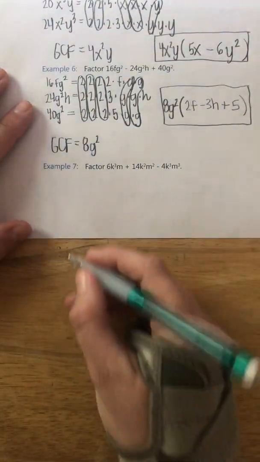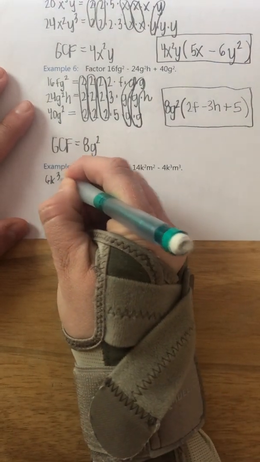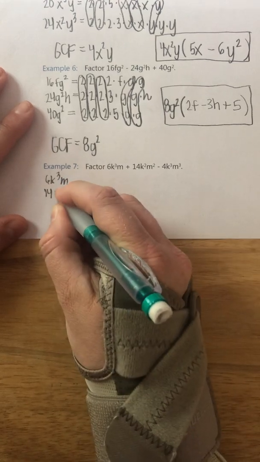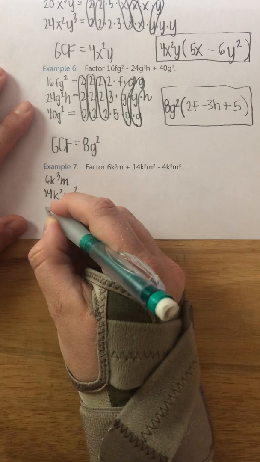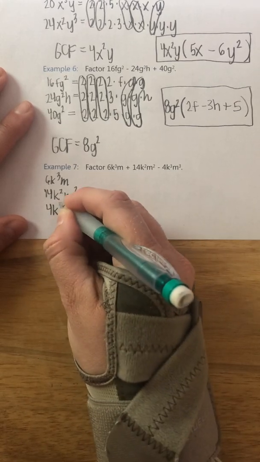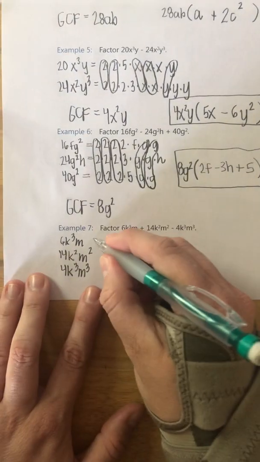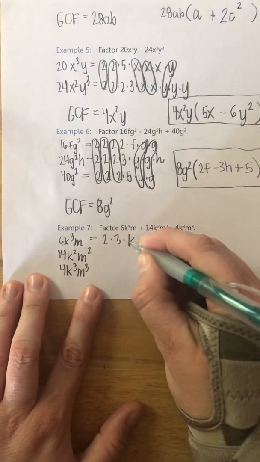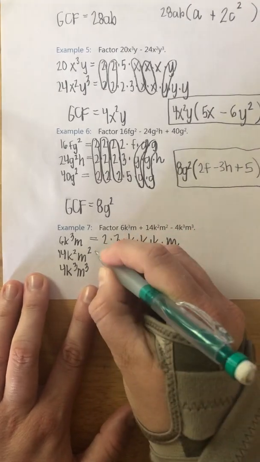All right, so let's try number 7 together. We have 6k cubed m. Then we have 14k squared m squared. And then we have 4k cubed m cubed. So let's break those down. The first one is going to break down into 2 times 3. Then we're going to have 3 k's and an m.